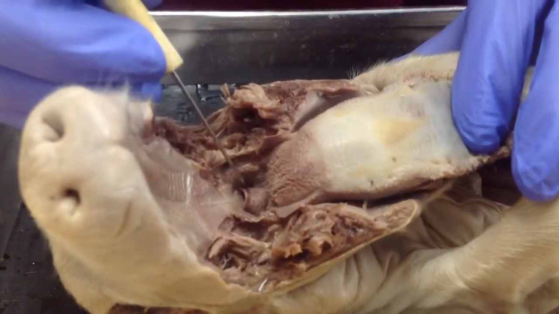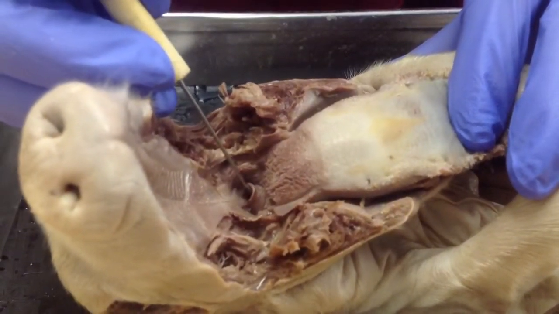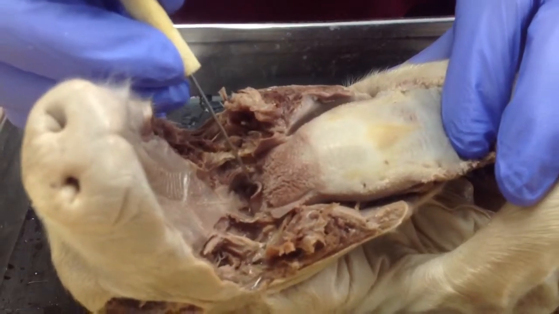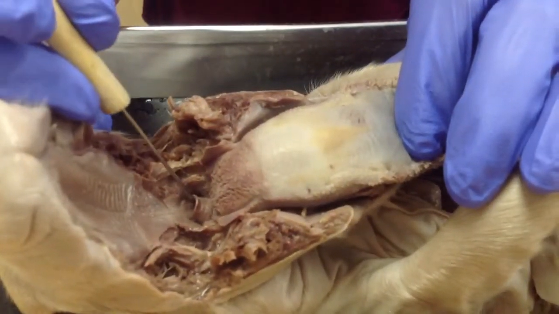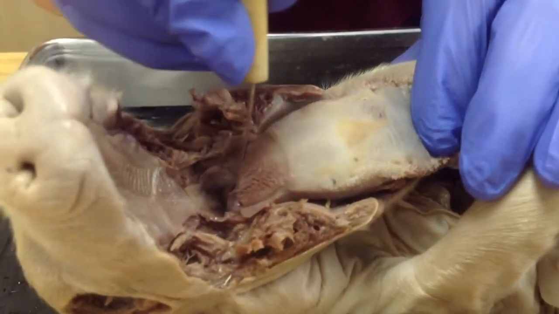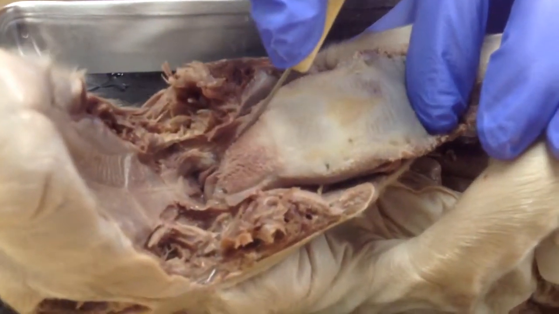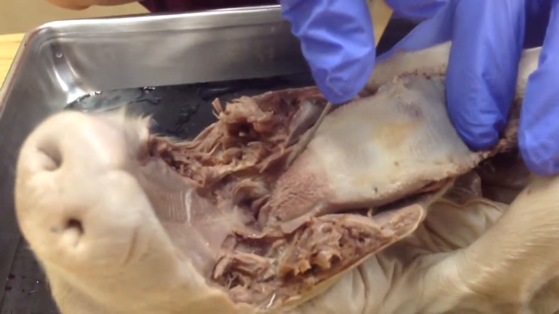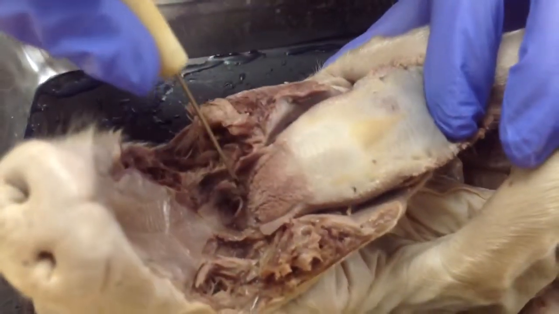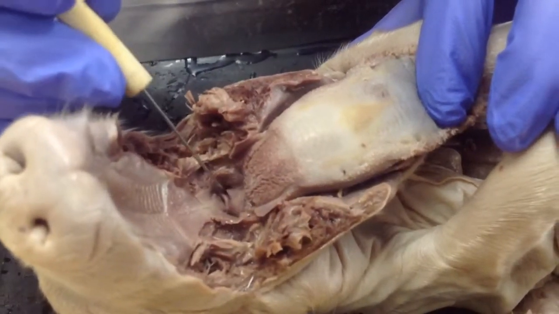Now just a reminder, the epiglottis covers the opening to the trachea to keep food and water out of the lungs. So if you slid this probe right down behind the epiglottis, it would go straight into the lungs. Behind that, if you pull that way out, you're going to get into the esophagus that sits right behind that. So those are just a couple of the main features of the mouth structure of the pig.